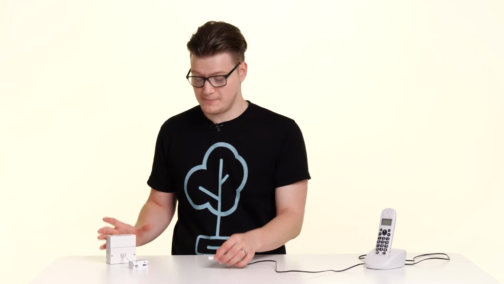For the purpose of this demonstration, however, what I'm going to do is first remove the phone line from the microfilter, remove the microfilter, and then remove the faceplate from the socket. This will now reveal the test socket. What I'm going to do is take the phone line and connect it directly into the test socket. And then I'll check to see whether I have a dial tone on my phone.